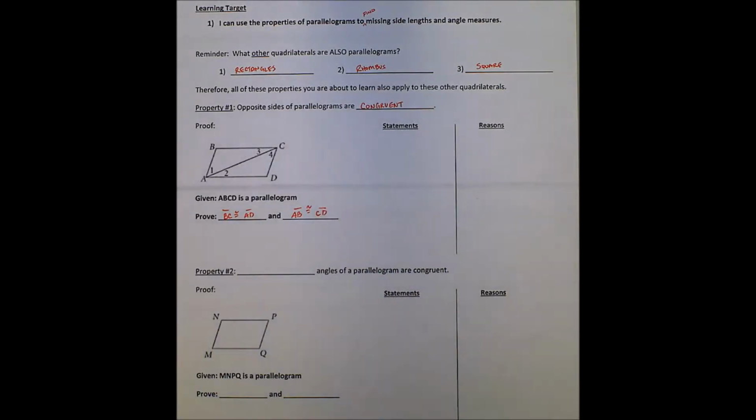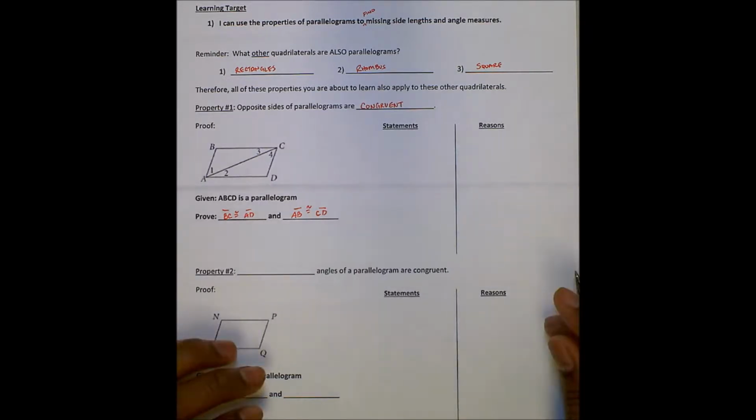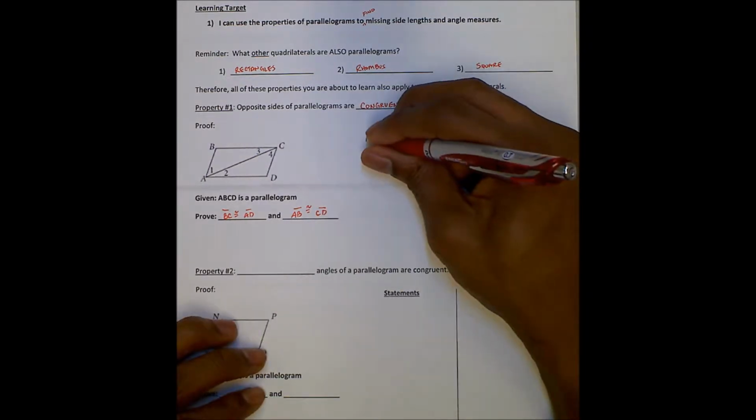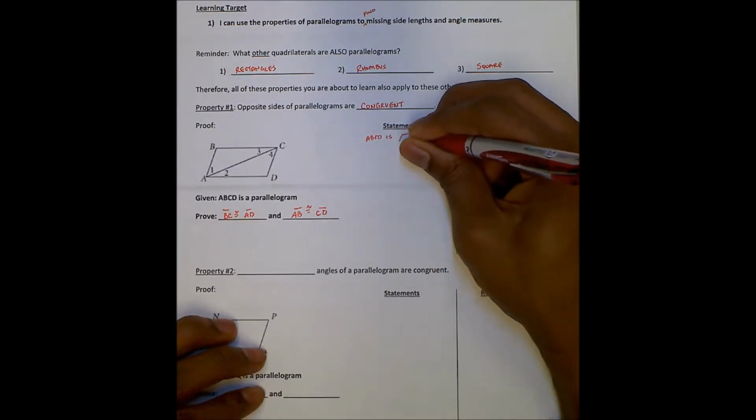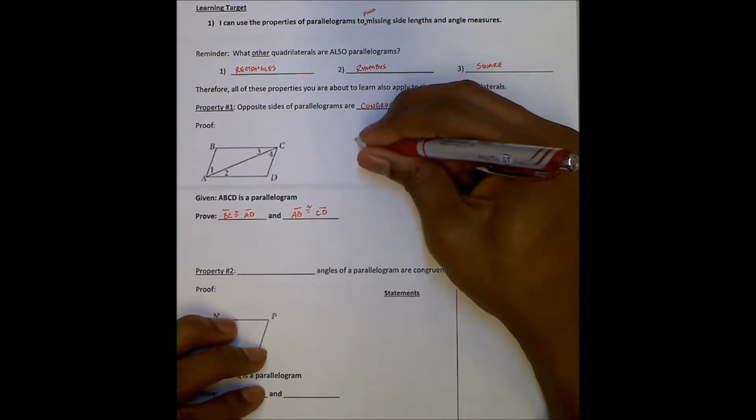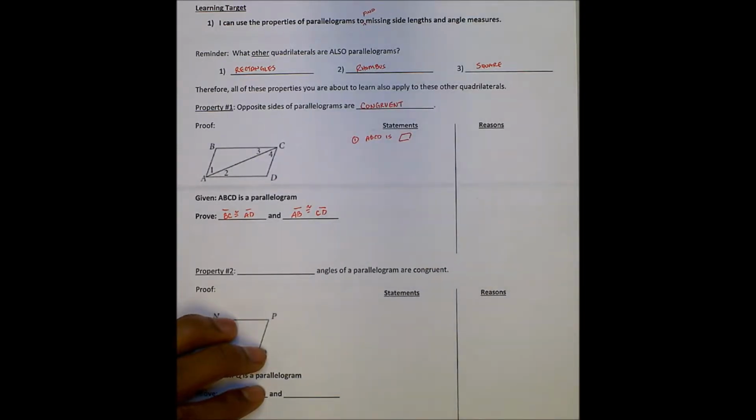And so, with any proof, remember we just start off with what we're given, and in this case we're given that ABCD is a parallelogram. So they told us that ABCD is a parallelogram, and that is it. And I'm just going to abbreviate parallelogram with a parallelogram drawing. Okay, and that reason is given.